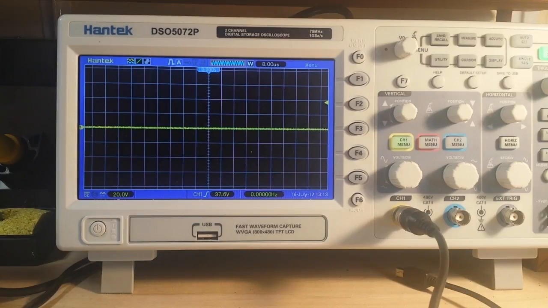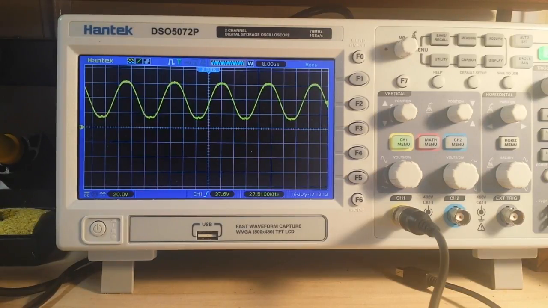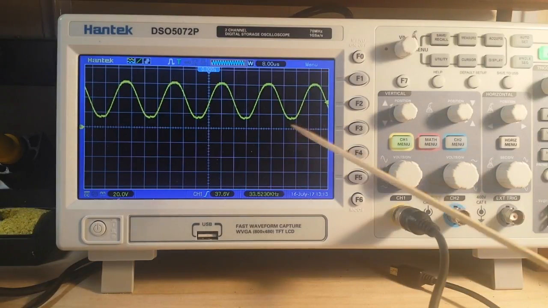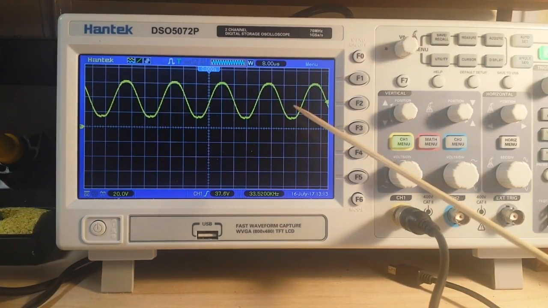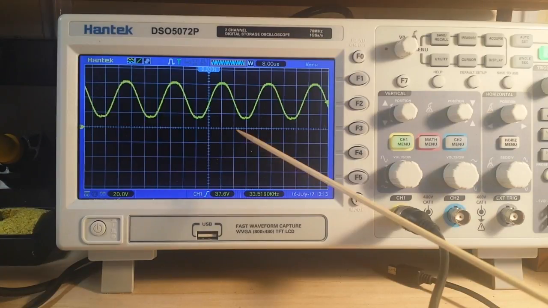Well, let's do it like this. Let's introduce a sine wave signal to the oscilloscope. All right. So this is 33.53 kilohertz, but the frequency doesn't matter here. What matters here is this is the 0 volt line, and the sine wave is above the 0 volt line instead of centered on it, which means this signal has a DC component.